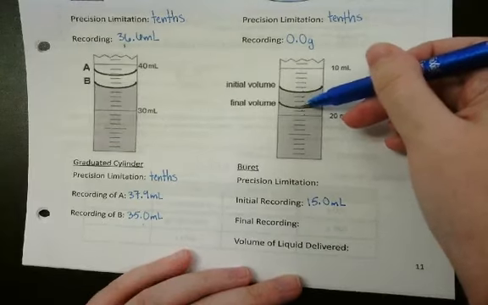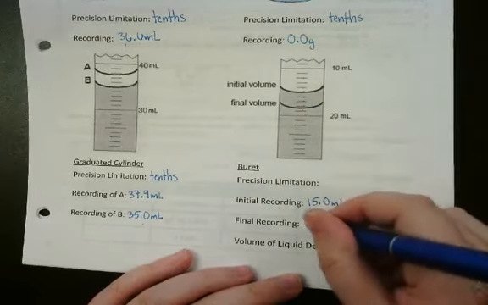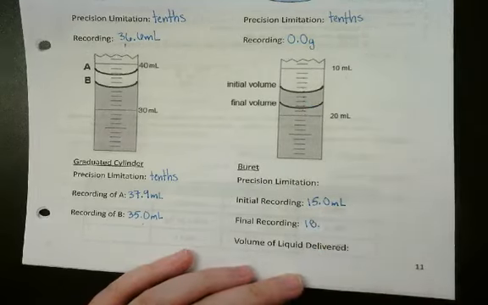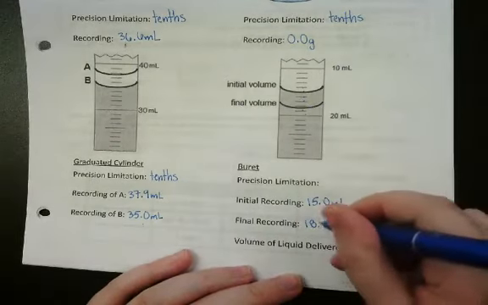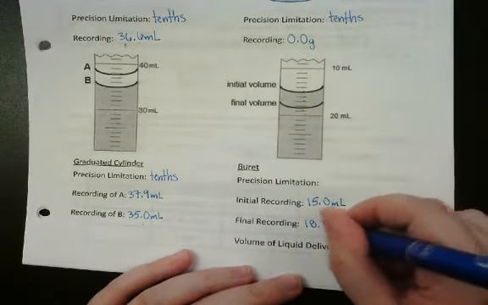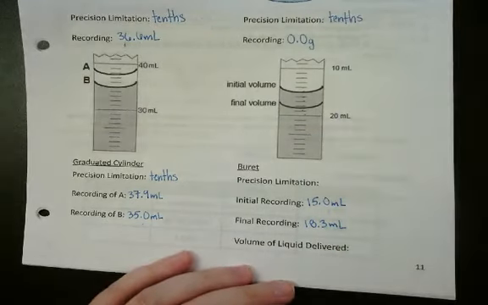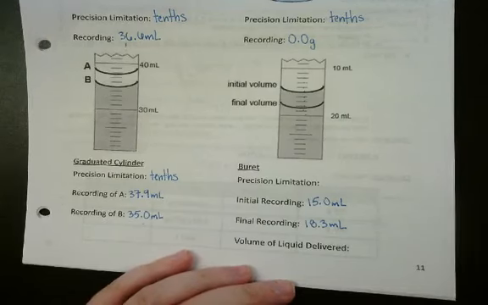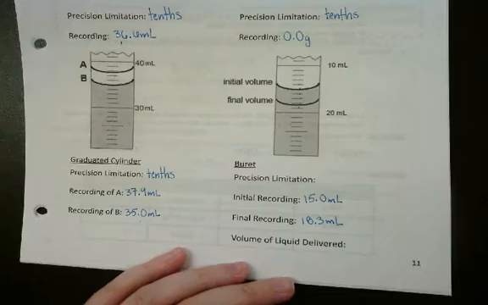It's past the mark of 18, but has not reached 19 yet. So we can say the final recording is 18 point something. And it doesn't quite look halfway. I might say it's like 18.3 milliliters. It is not 21.8. It is 18.3 because we're reading down.